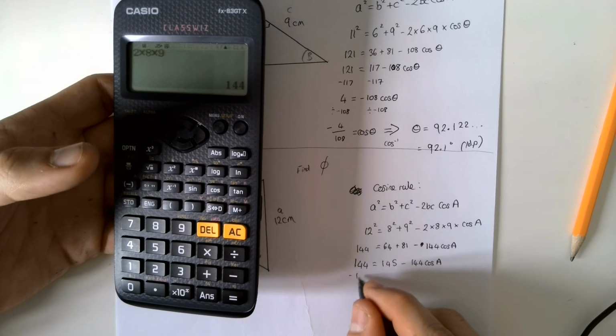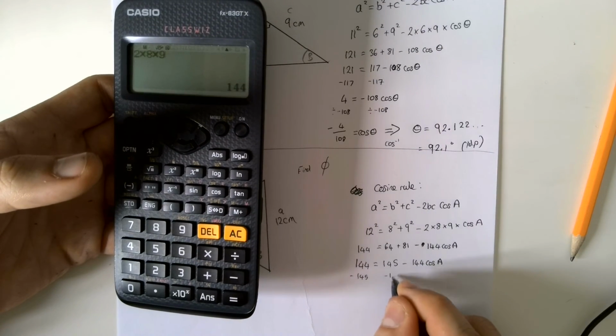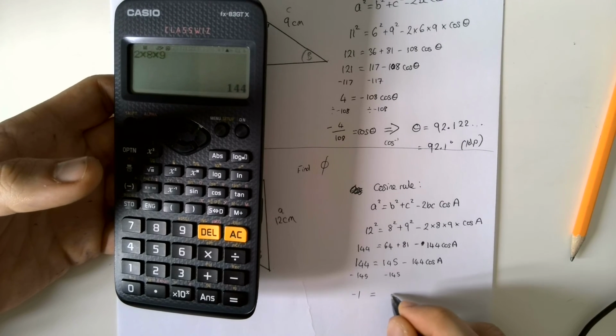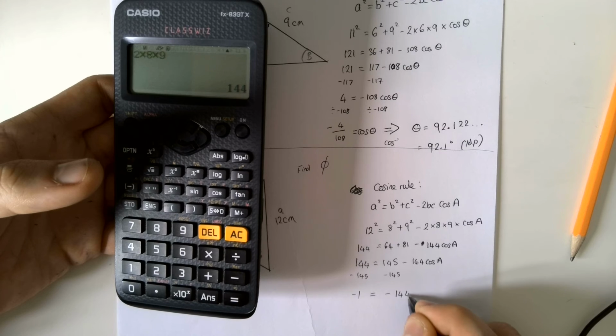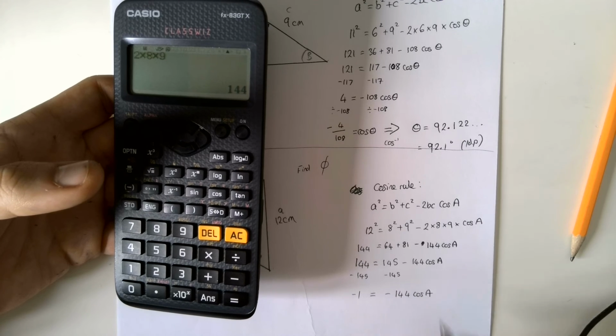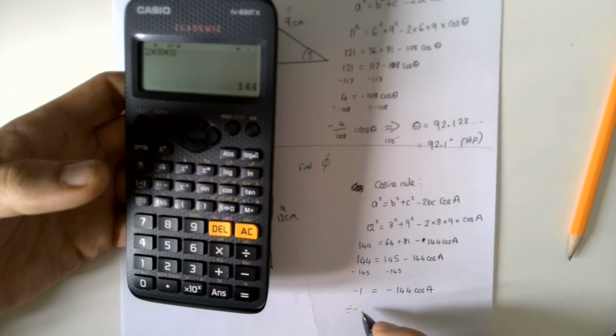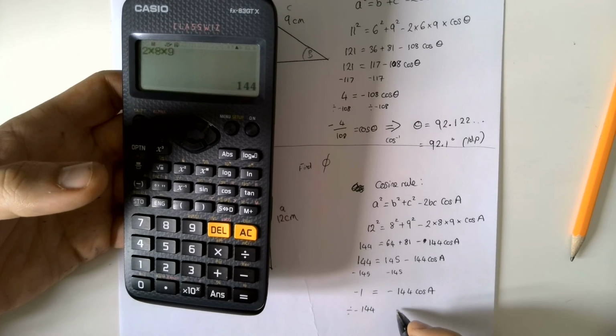So I'm going to take 145 away from both sides. That gives me minus 1 equals minus 144 cos A. Divide both sides by minus 144.